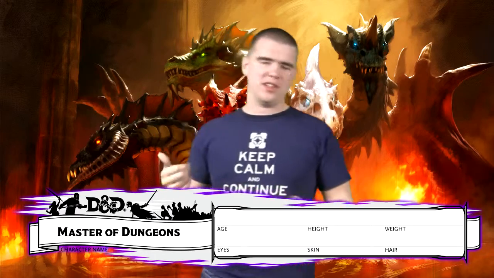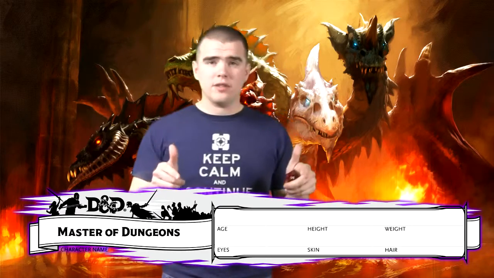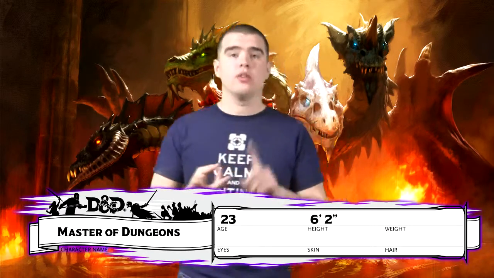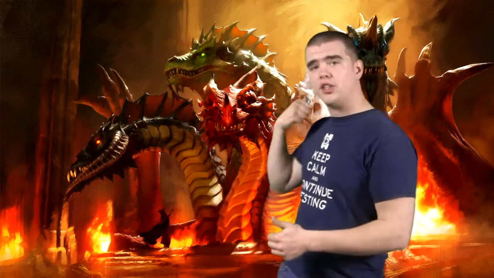So it's the same name that you filled into your character sheet on page 1. The next thing you're gonna fill out is your character's age, height, weight, eye color, skin color, and hair color. Once you're done with that, you're going to move on to your character's appearance.